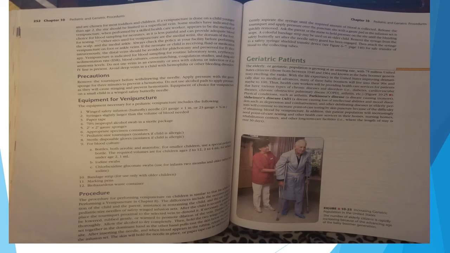Disinfect the site thoroughly. Allow the alcohol to dry completely. Then hold the two wings of the infusion set together in the dominant hand as the other hand pulls taut the skin below the puncture site. After inserting the needle and when blood appears in the tubing, release the wings of the infusion set. The skin will hold the needle in place, or tape can be used to secure it. Gently aspirate the syringe until the required amount of blood is collected.